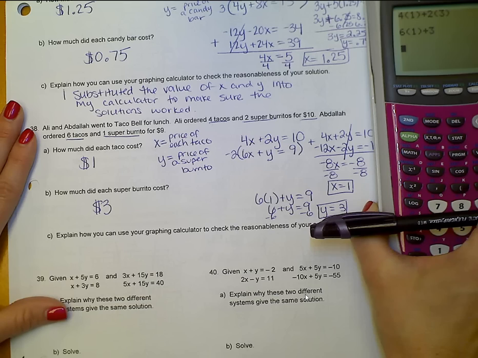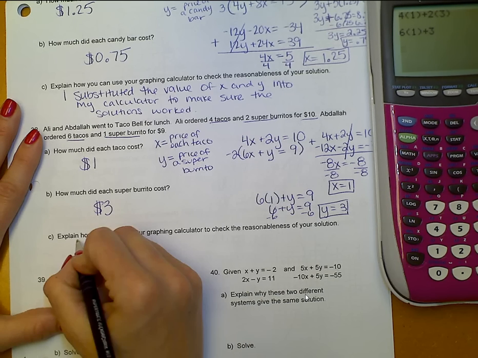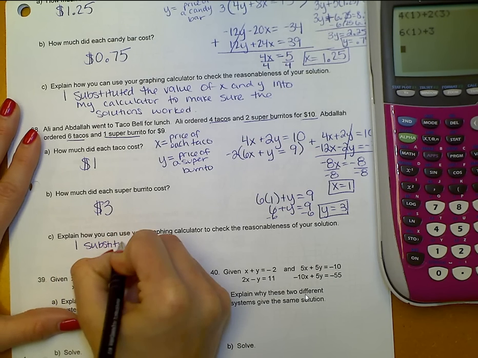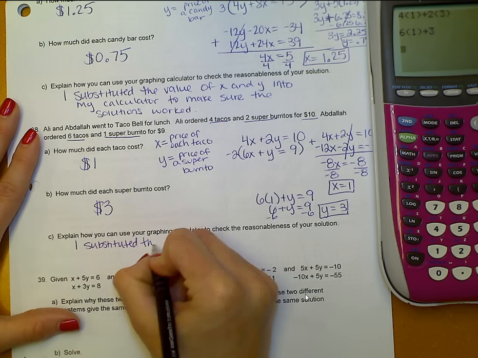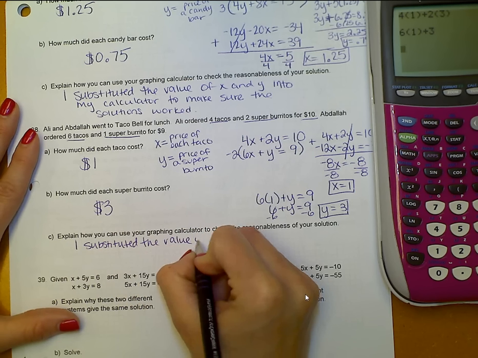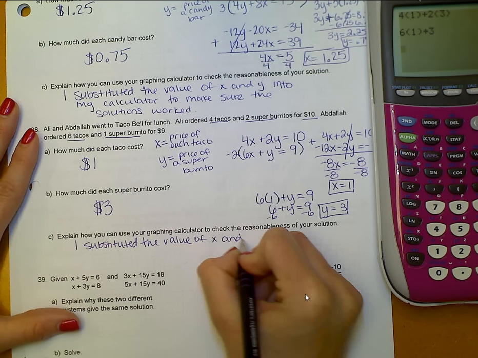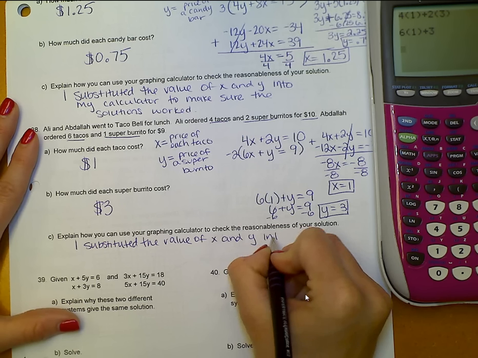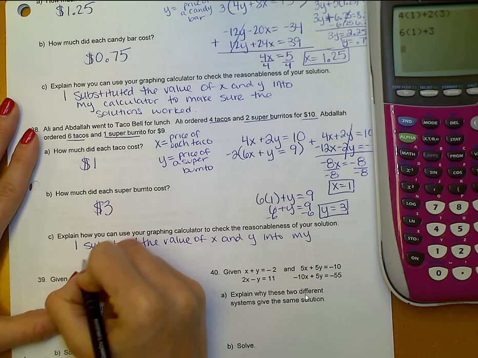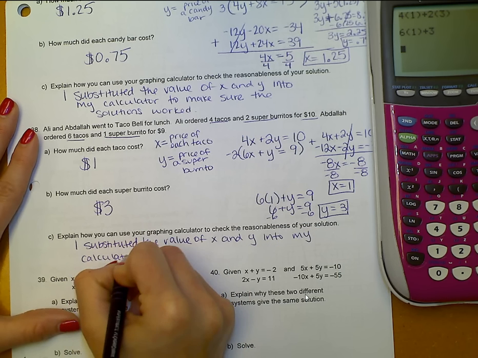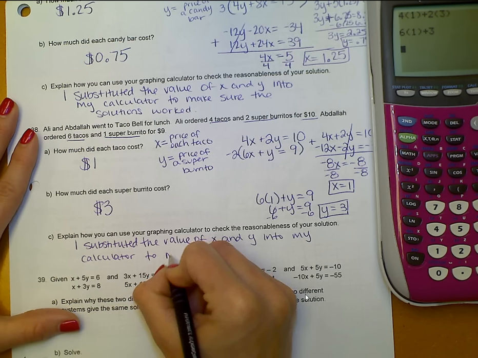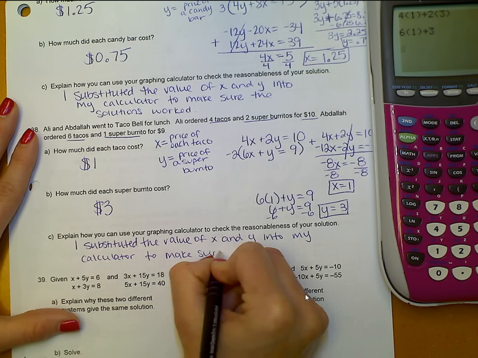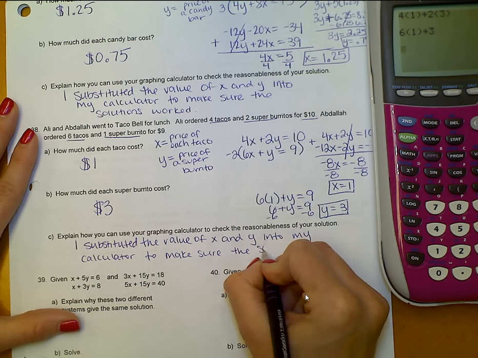Okay, so we can say I substituted the value of x and y into my calculator to make sure the solutions worked.